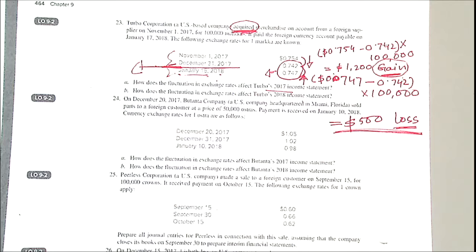Okay, let's do next one. We'll just calculate gain or loss. And for the other two problems, we're going to do the journal entry. Okay, let's calculate it. Jack will tell me this time, number 24.